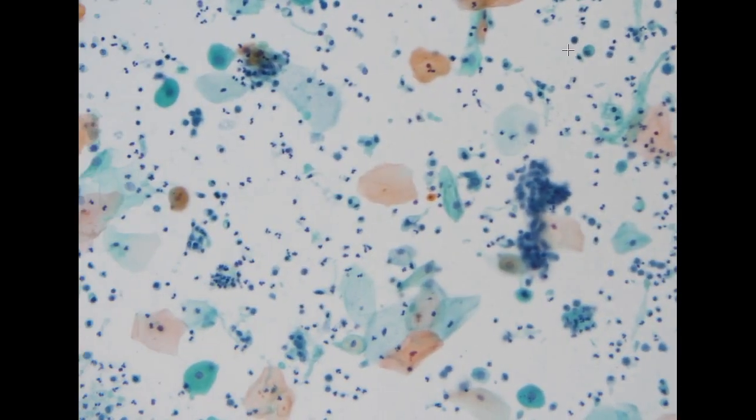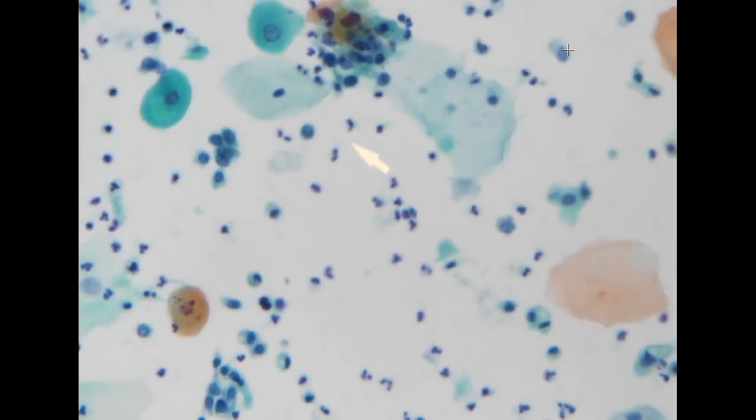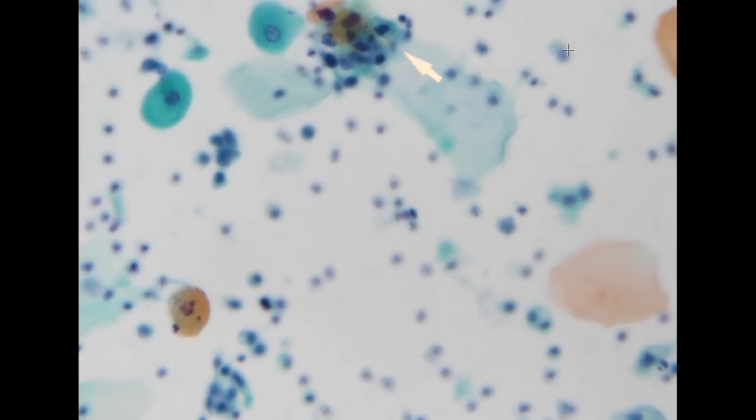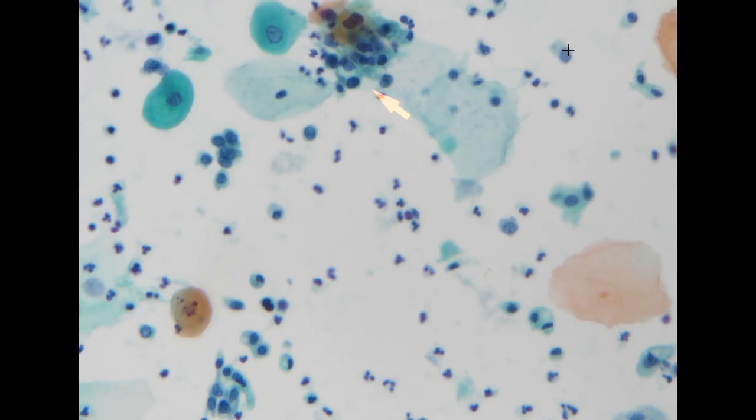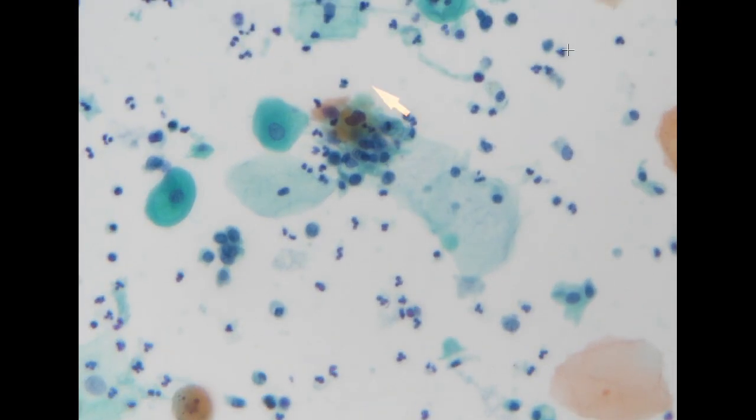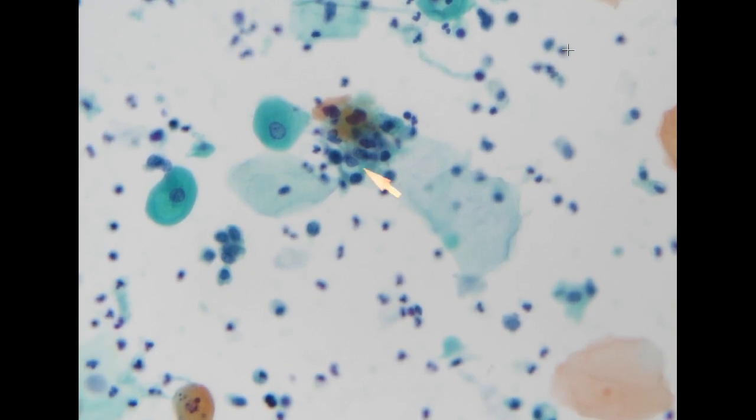Additionally, we can appreciate scattered areas with a necrotic pattern. So you do see some cellular debris along with these keratinized squamous cells with very high NC ratio and hyperchromasia. And here again, you can also appreciate these more small but hyperchromatic cells.